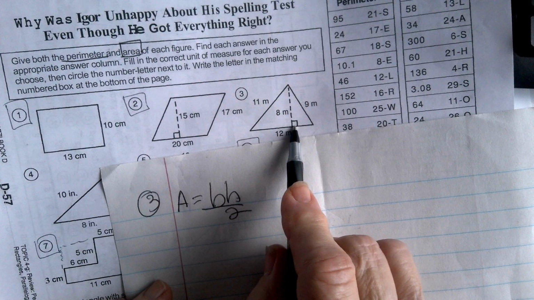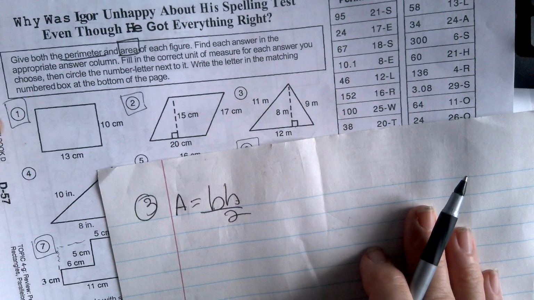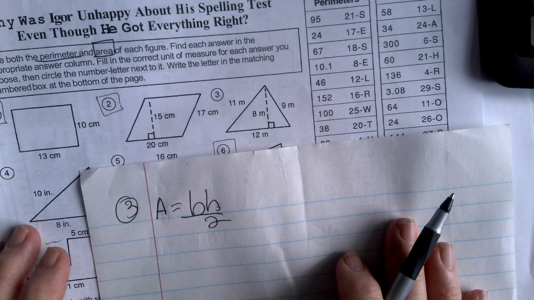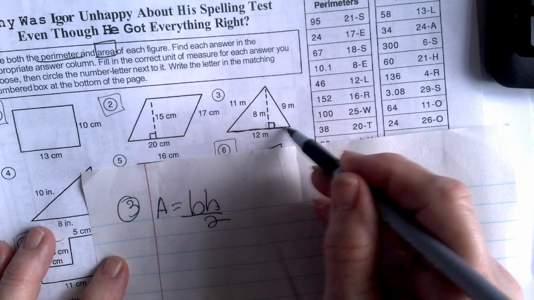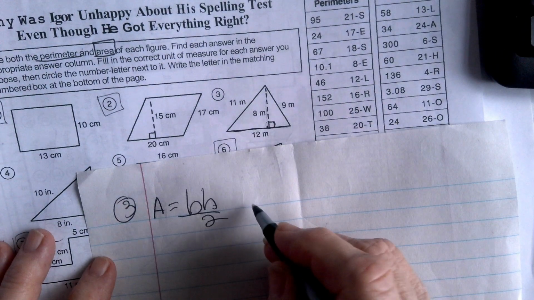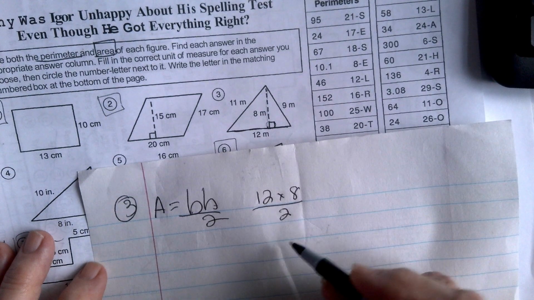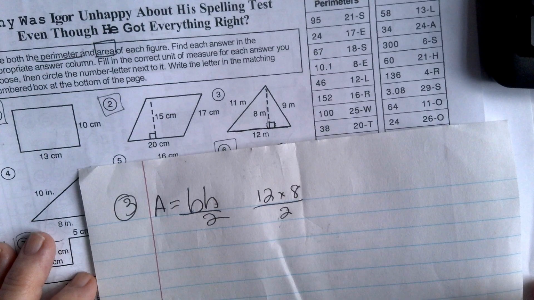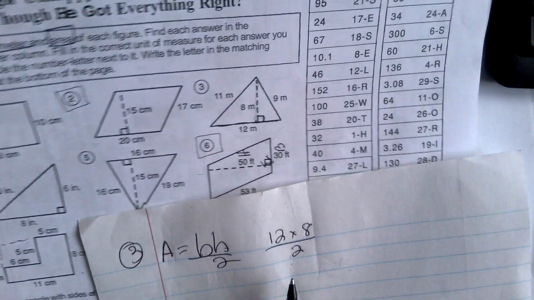So on this first one, I'm going to let you finish it. What is the base and the height on the number 3? 12 and what? The 12, because I'm looking at this symbol, base and height. So you are right. It is the 12 times 8 divided by 2. And on this one, I would divide through by the 2 and the 8, and then you can get your answer. Go to the number 4, it is simple.